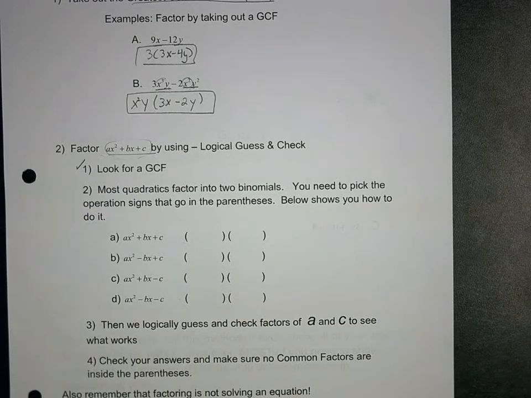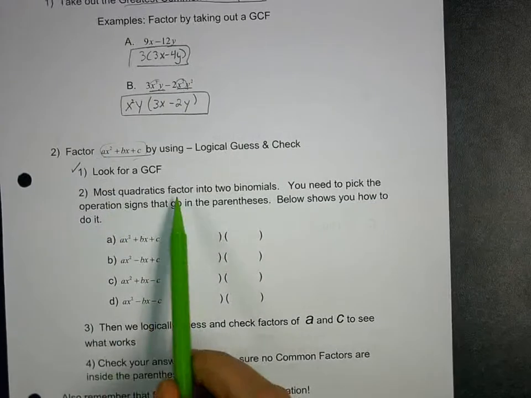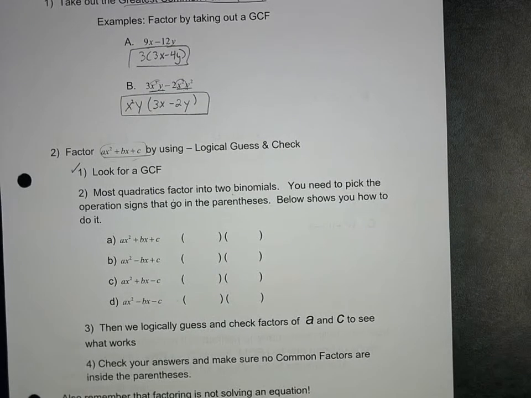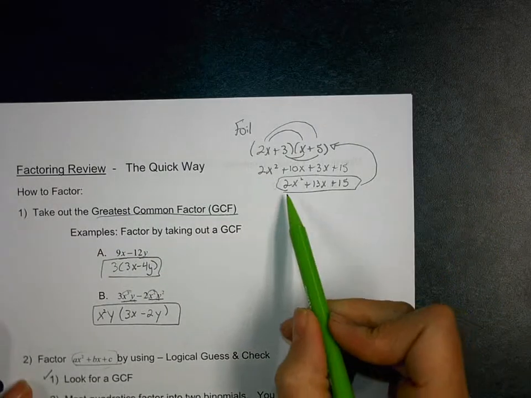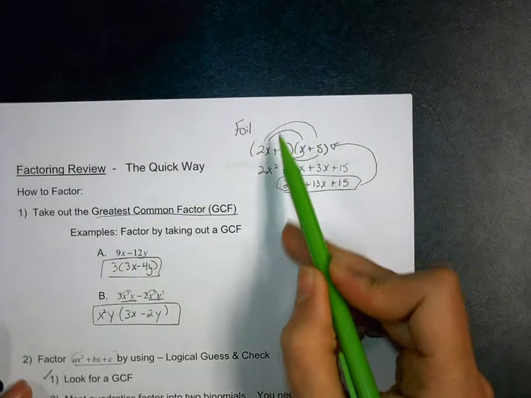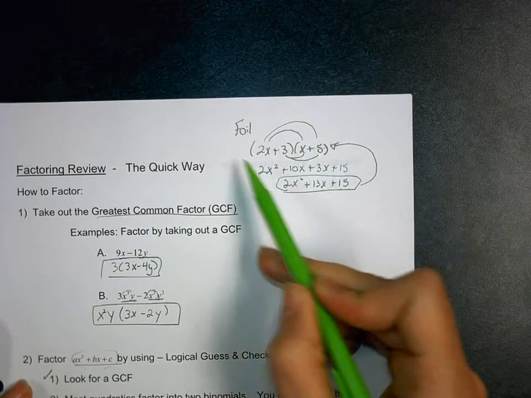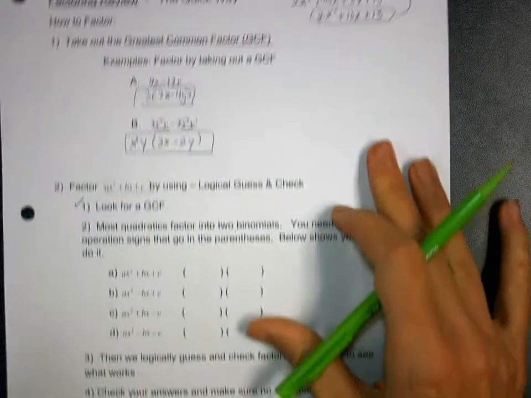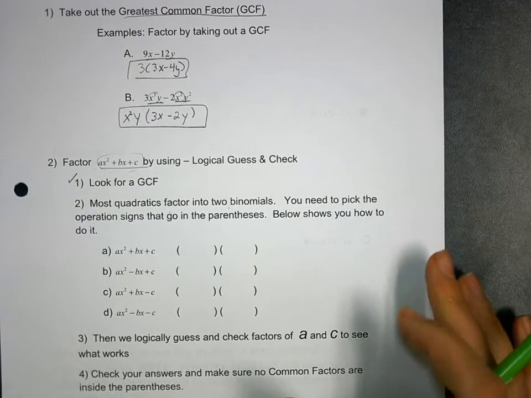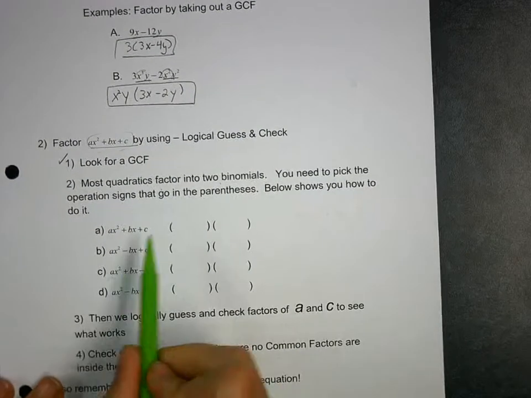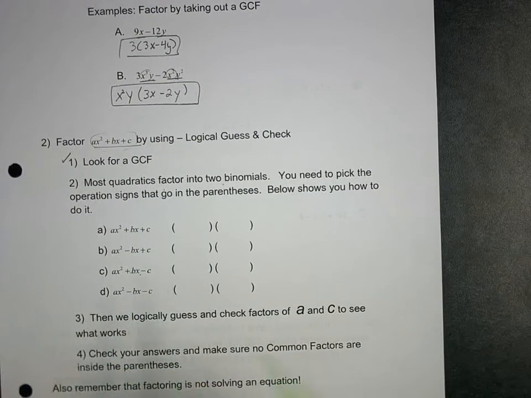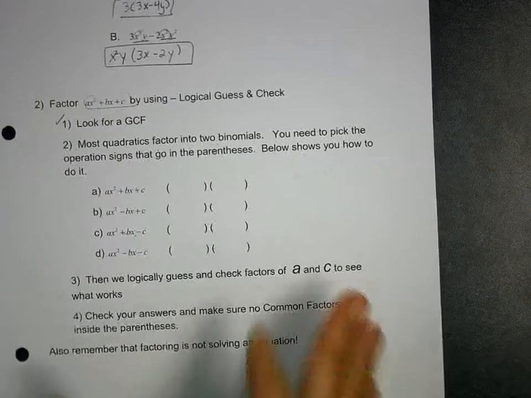Now, and again, we need to also remember that most quadratics are going to factor into 2 binomials. So remember, like up here, here's my quadratic. I totally factored it. It would have 2 binomials multiplied together to get it. So I'm going to go back with that. And the first thing you have to do is look at your addition and subtraction signs with your quadratic and know what addition and subtraction signs you should put in your parentheses.